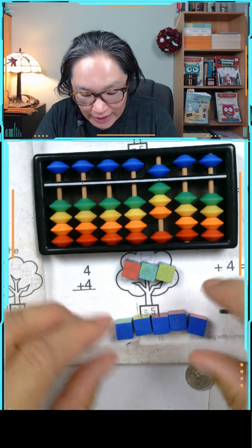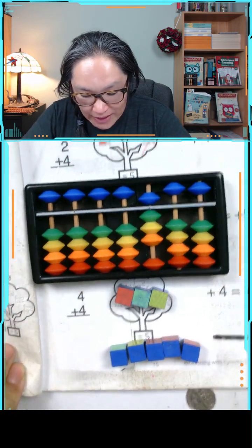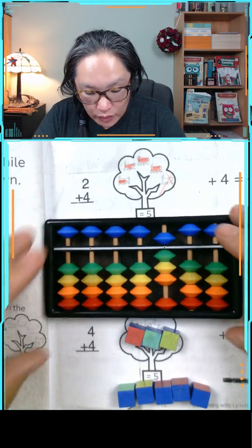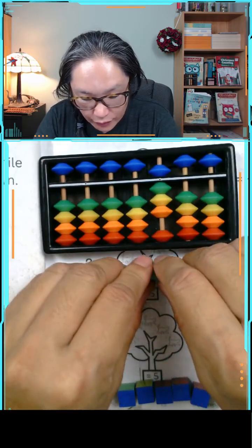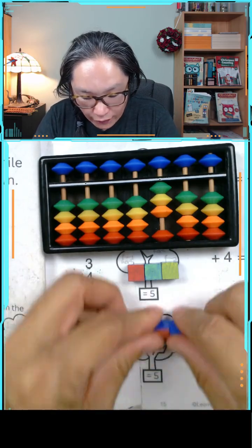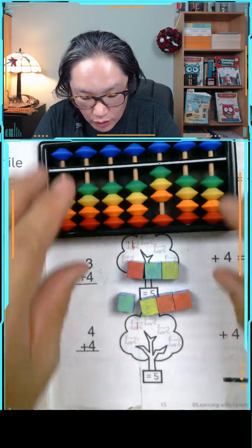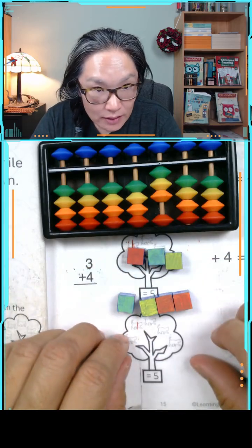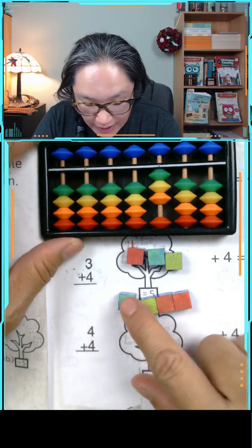So we could do it again. This concept can be scalable, right? So when we're looking, we have this number here. We have 3 on the abacus, and I want to add 4. If I have 4, what do? It's the same thing. If I want to make a 4.